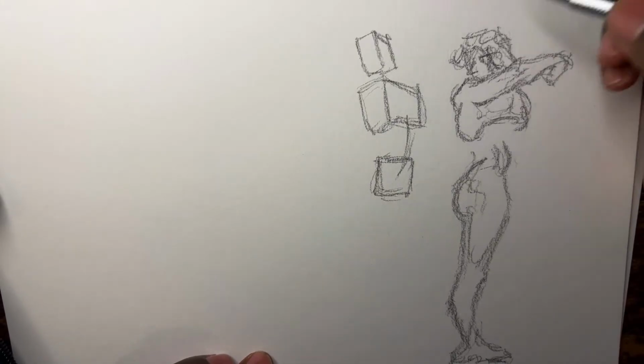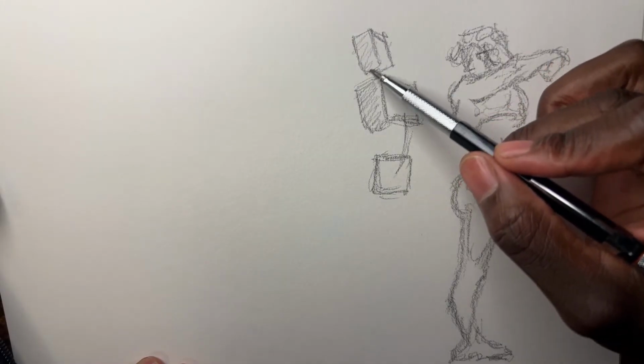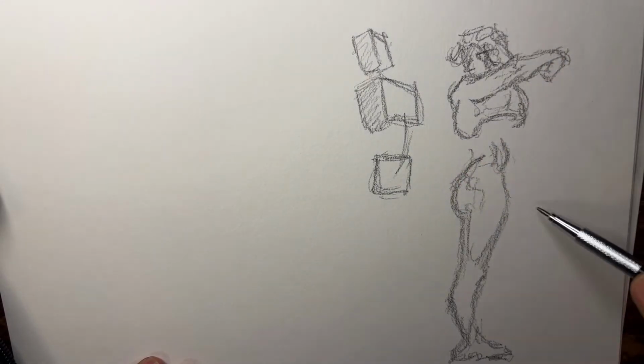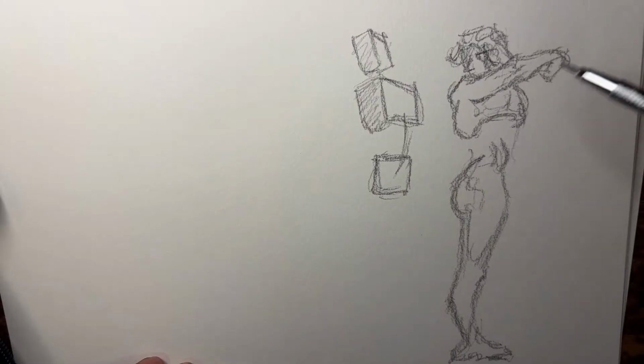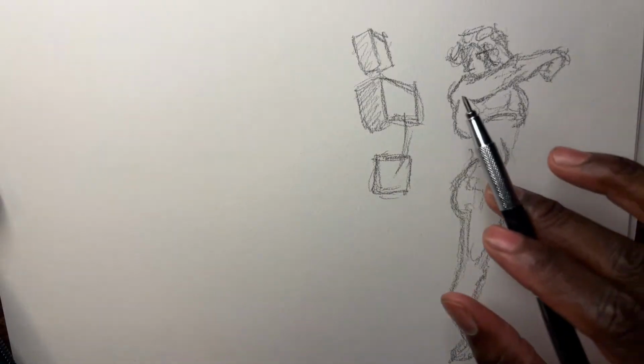Perfect. Okay, so you can see here we just took the basic shapes here. This is basic anatomy that we have. And now you have a figure. But it's using the same principles, the same construction.